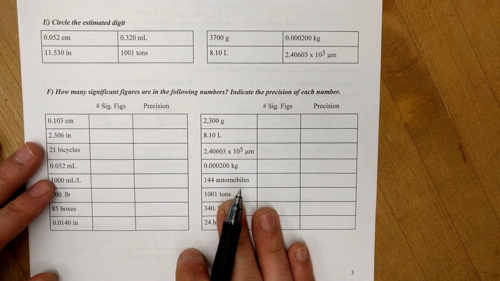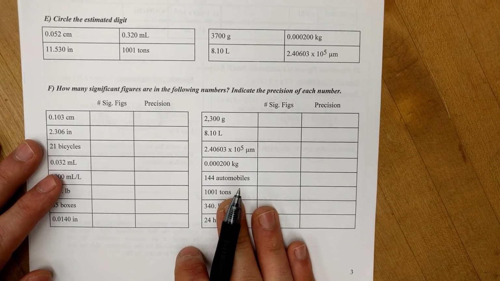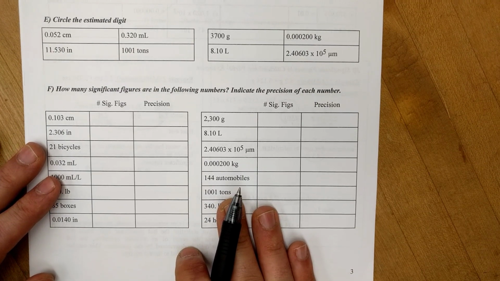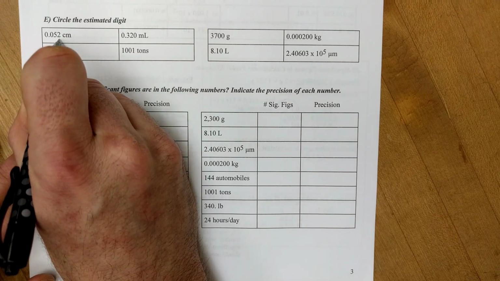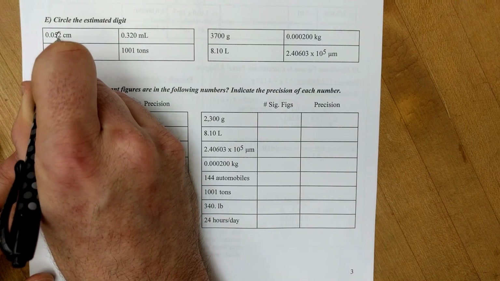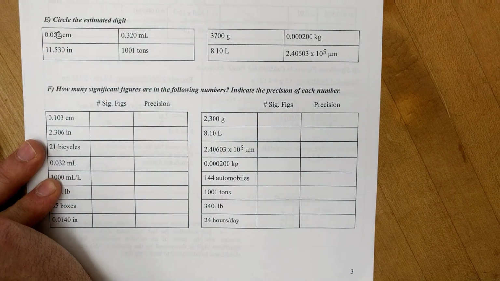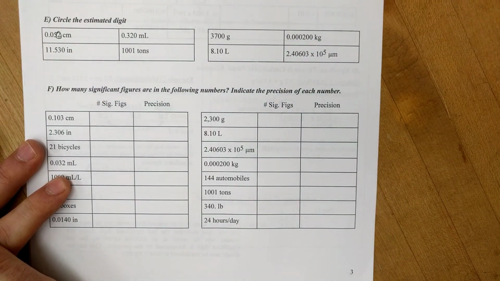Next, we're asking ourselves to circle the estimated digit. Remember that in a measurement, the last digit is always the estimated digit. So this is pretty straightforward. The final digit is the estimated digit, so there you go. You should be able to complete that through the course of this exercise.